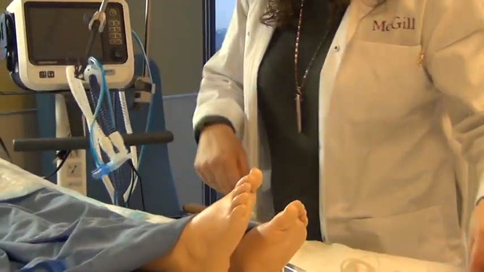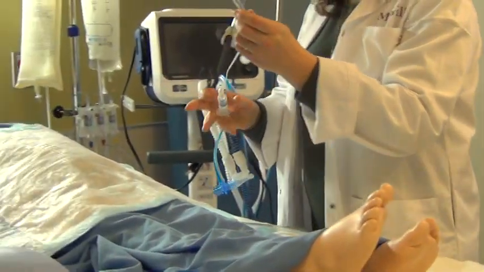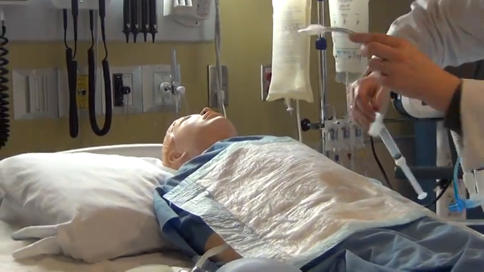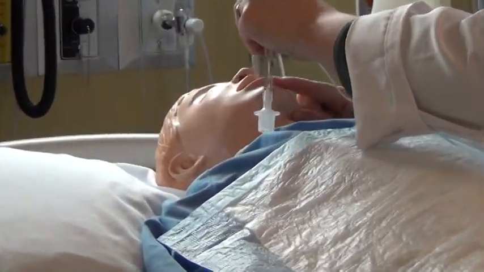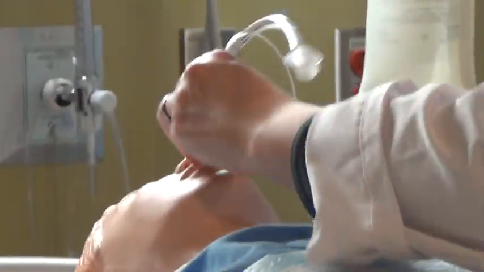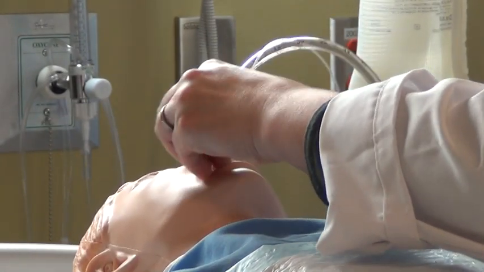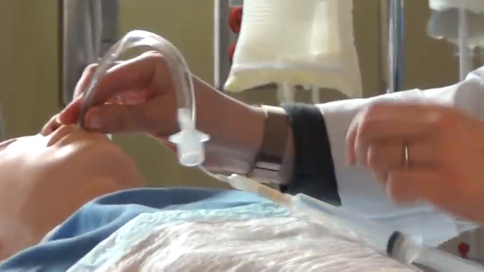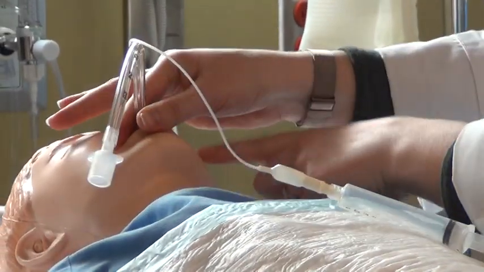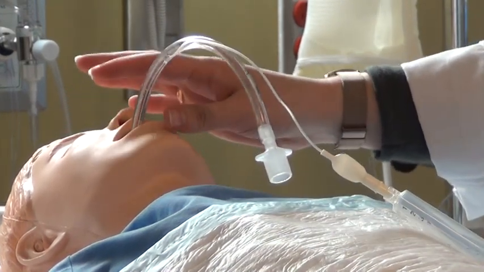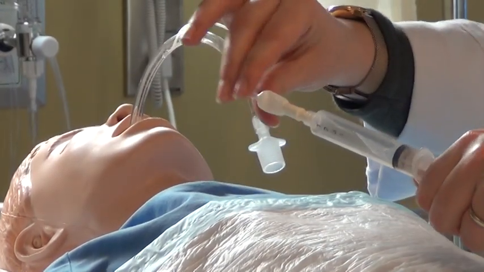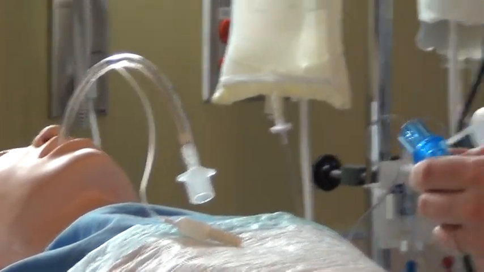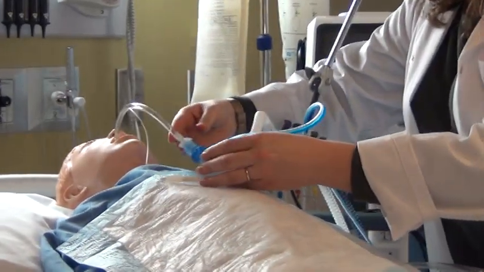Now, when the endotracheal tube is inserted into the mouth, this is done by physicians, or it could be inserted by a respiratory therapist. So we will just partially insert it for the purpose of this demonstration. And then this would be taped around and around the face just to secure it in place. So once this is connected, the balloon would be inflated. We would remove this syringe, and this would be connected to our ventilator like this.